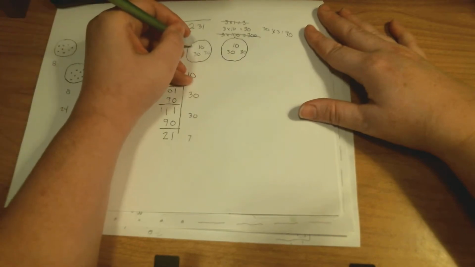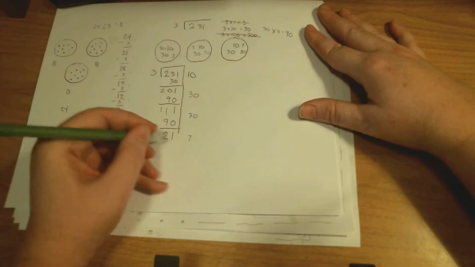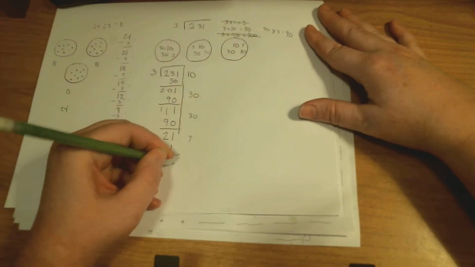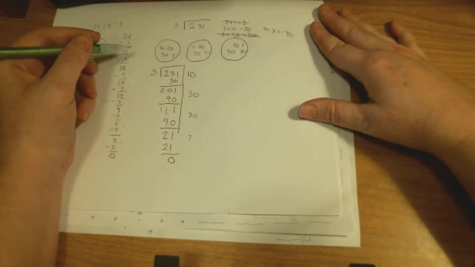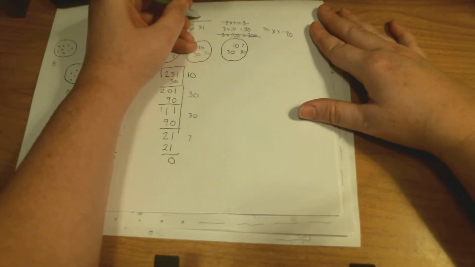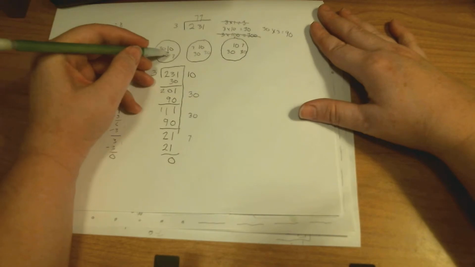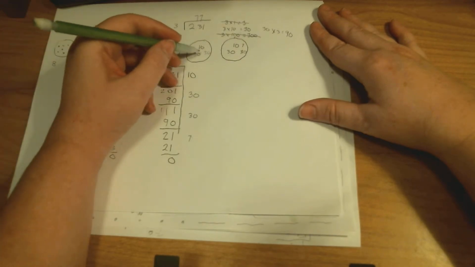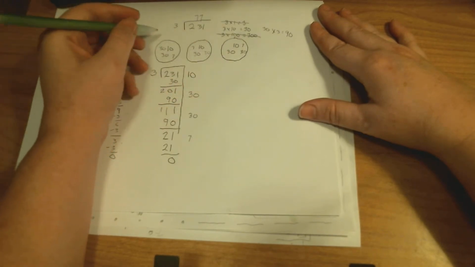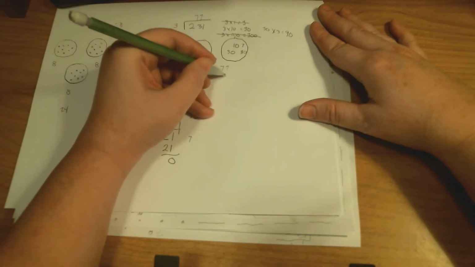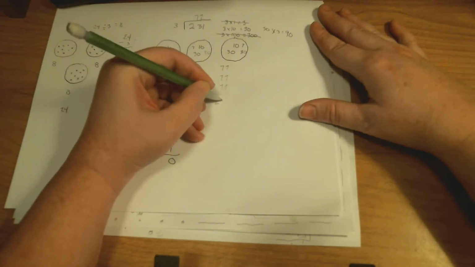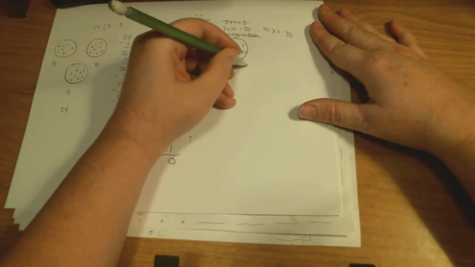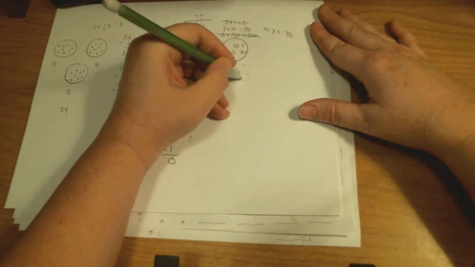We have 7, 7, and 7, which is 21, 0. So I have 30, 60, 77. And so this should be 77. To check their answer, they can see 30, 60, 77 is in each group. I can check and see if 77 plus 77 plus 77 is 231, or 77 times 3 is 231.